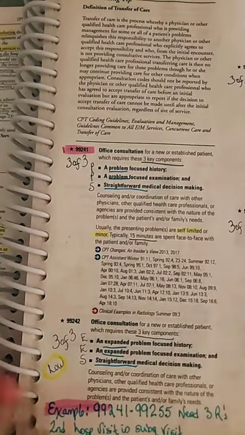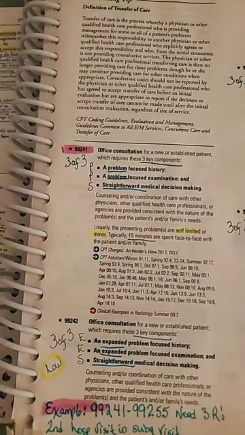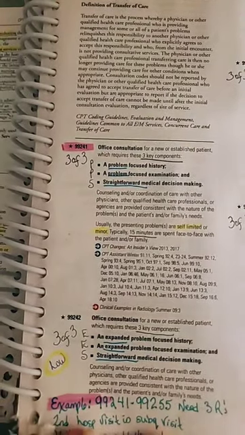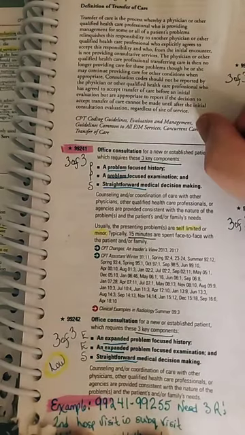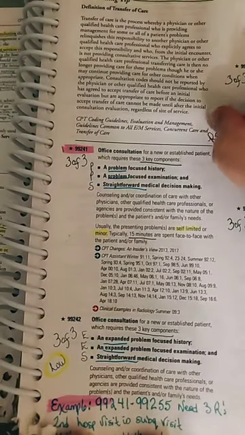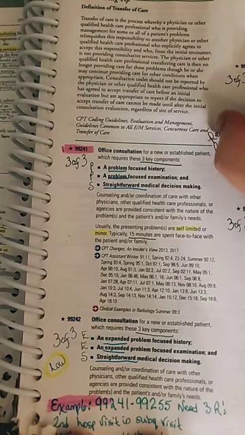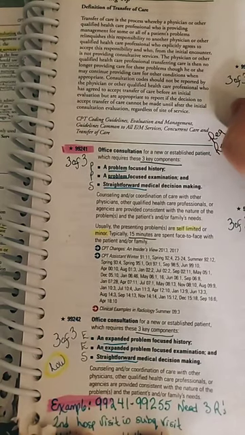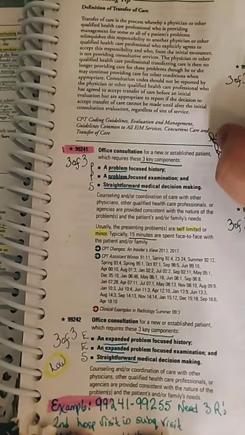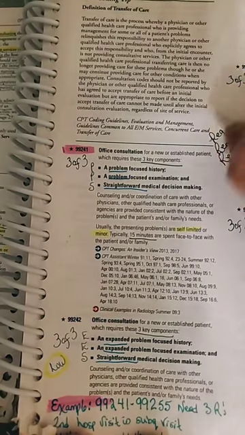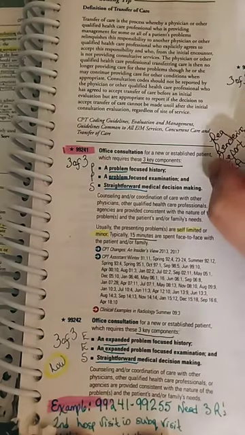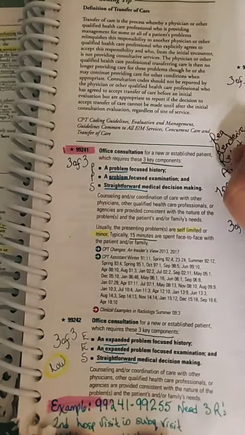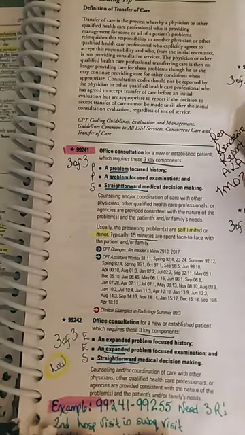The key takeaway is that they need to have been requested, a rendering report, meaning one MD to another.